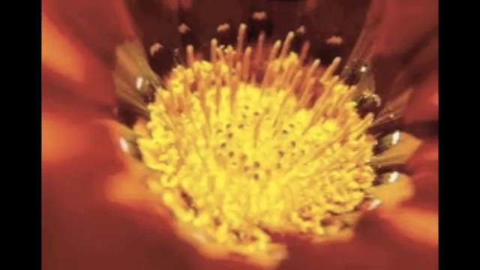Pollen is made by male organs of a plant and contains genetic information needed for plant reproduction. Pollen may be transferred to female organs on the same plant or another plant of the same species. As a result of pollination, the plants produce seeds.